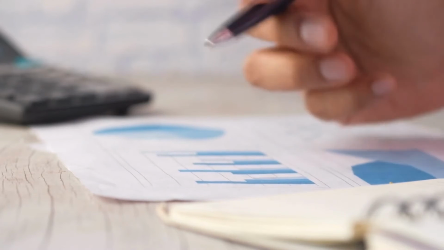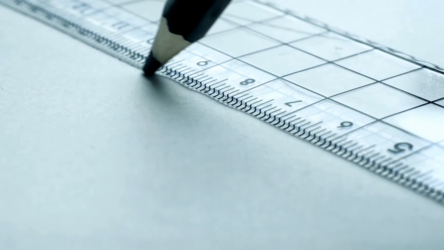So grab a pen and some paper, and some of you might want a ruler, and practice drawing some supply and demand diagrams with me.